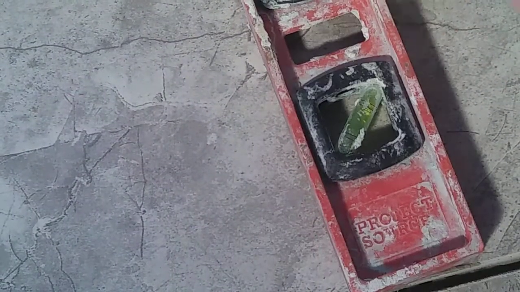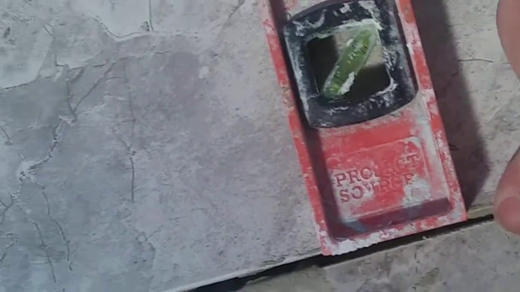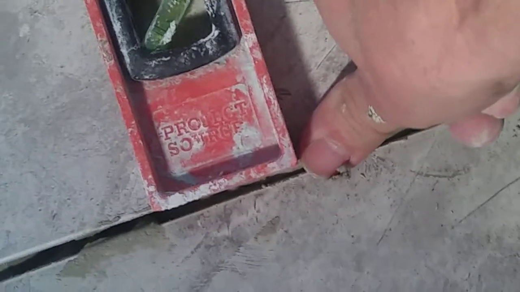Let's check it crossways. This needs to come down. I'm pressing down here, getting that level on this edge.